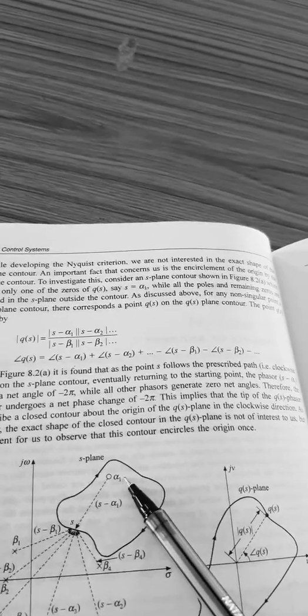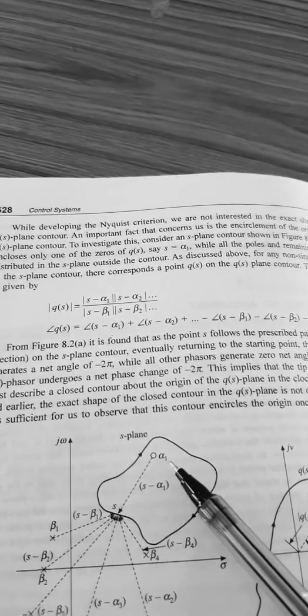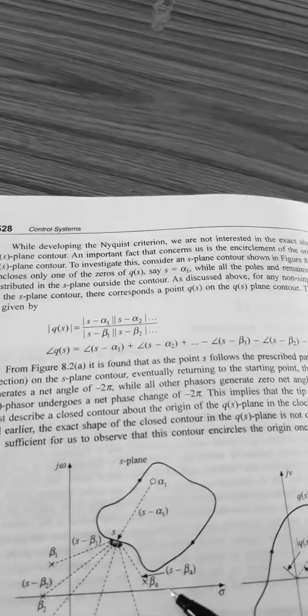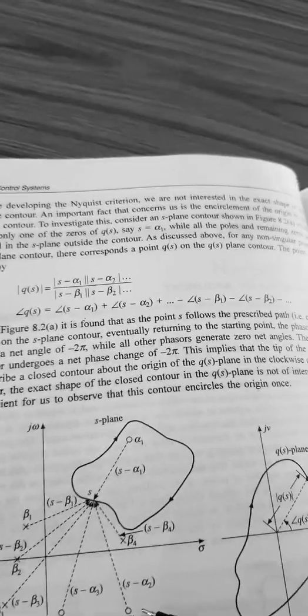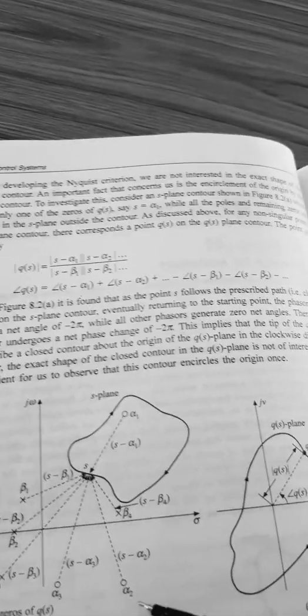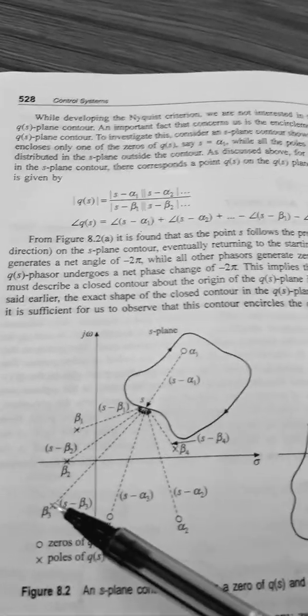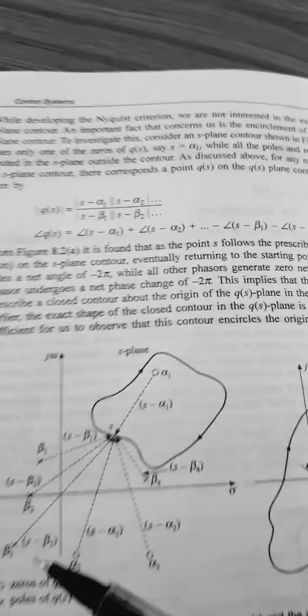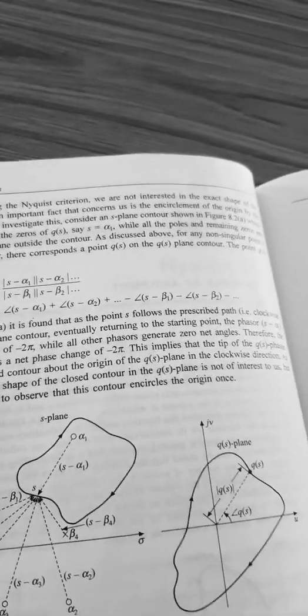zero of Q of S, which encloses only one zero of Q of S, that is, say, at S equal to alpha 1, while all the poles and the remaining zeros are distributed in the S-plane outside the contour. Here you can see alpha 2, alpha 3, these are all zeros, and the crosses are all poles. The remaining poles and zeros are distributed in the S-plane outside the contour.